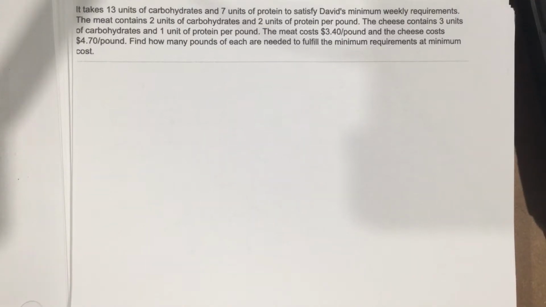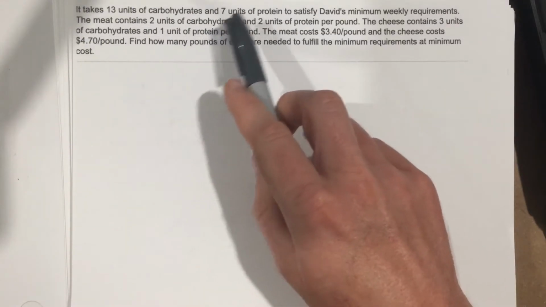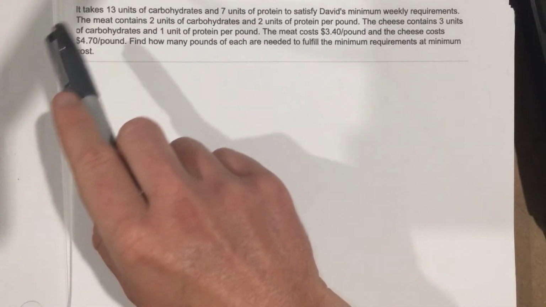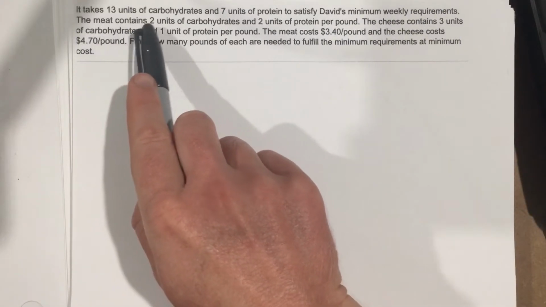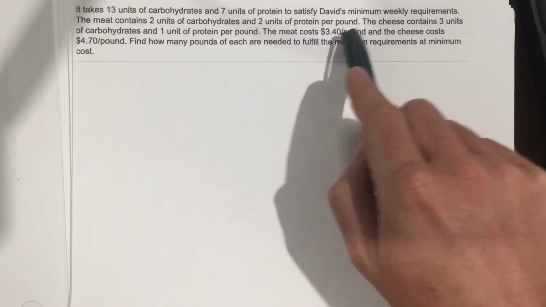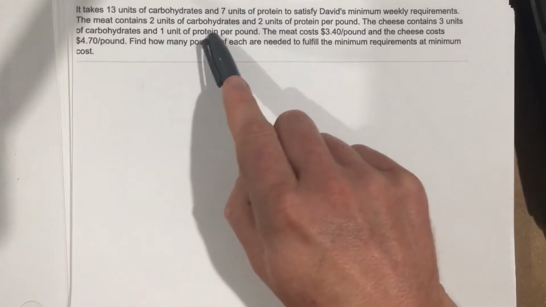This is problem number 9 from section 9.2. In this problem it says it takes 13 units of carbohydrates and 7 units of protein to satisfy David's minimum weekly requirements. The meat contains 2 units of carbohydrates and 2 units of protein per pound. The cheese contains 3 units of carbohydrates and 1 unit of protein per pound.